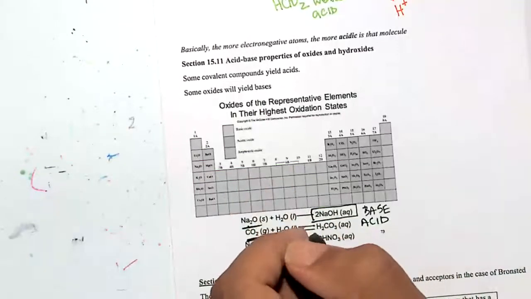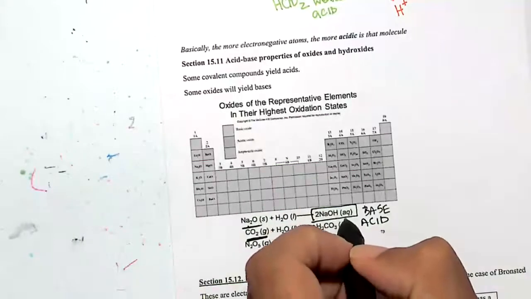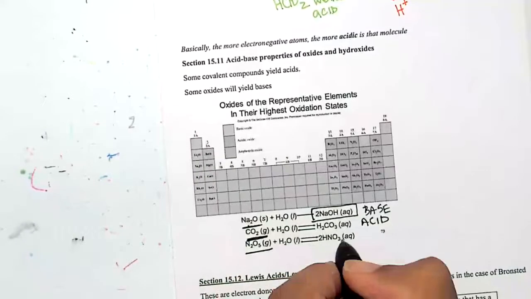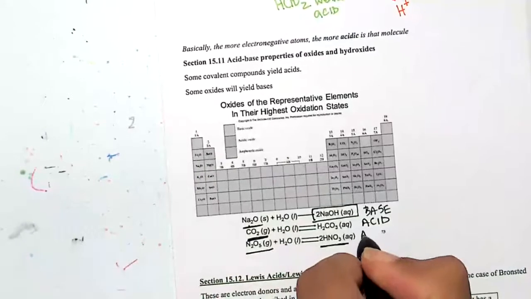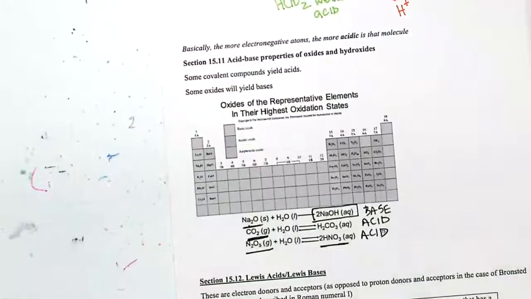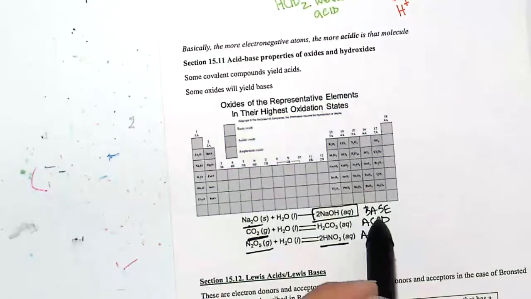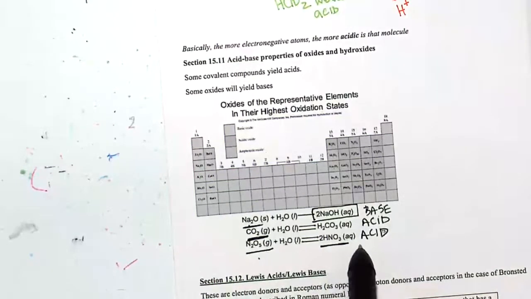So from a solid we can get a base, from a gas we can get an acid. From a gas we can get a strong acid, nitric acid from N2O5. So some interesting reactions that you can get. Oxides can give rise to a base. Oxides can give rise to an acid.